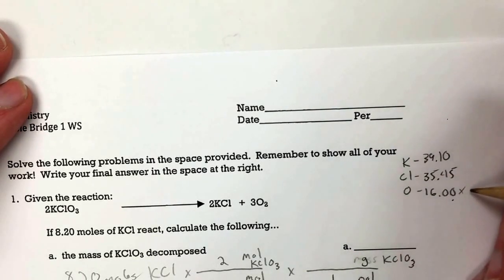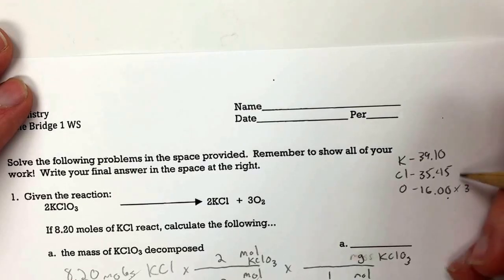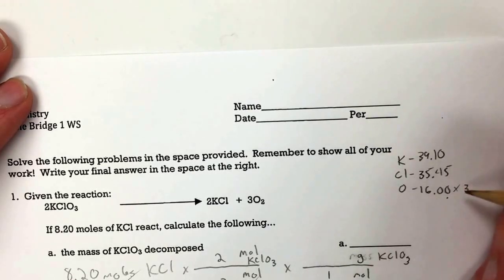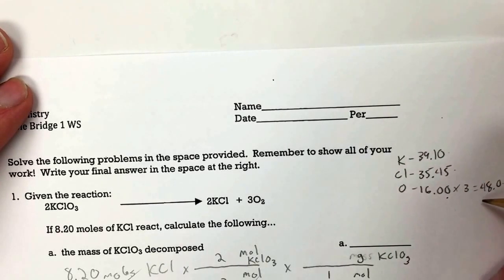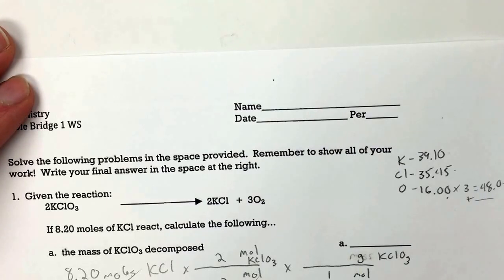Okay, now we have 3 oxygens. The rest of these are just 1. So this actually comes to 48.0. So we're going to add this number and this number together, and we get, punching it in my calculator, 39.10 plus 35.45 plus 48, we get 122.55.